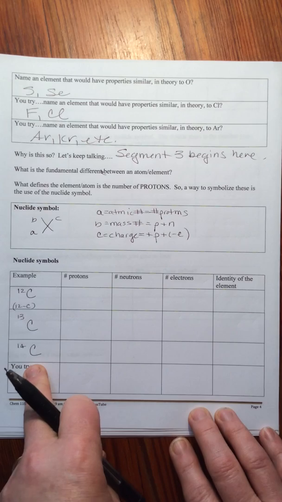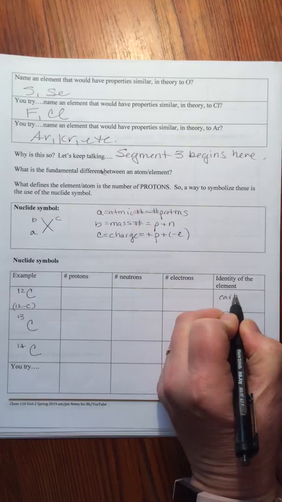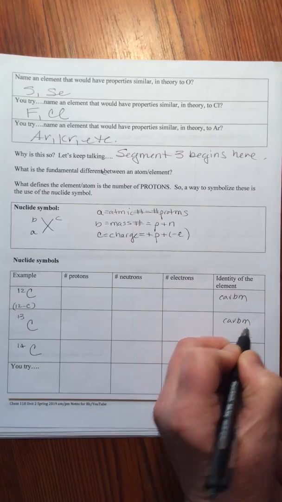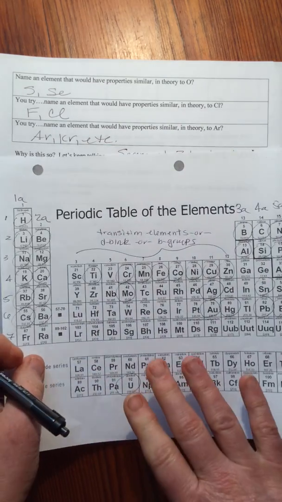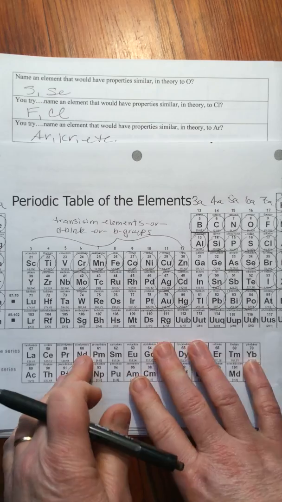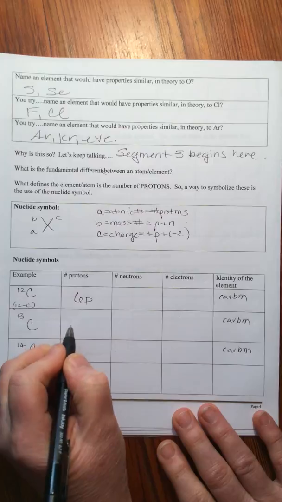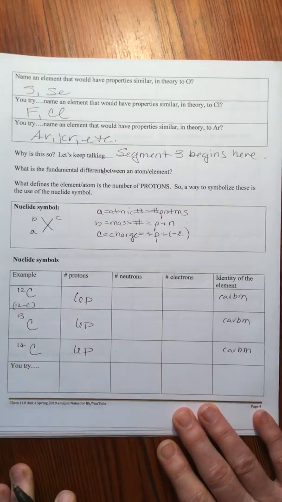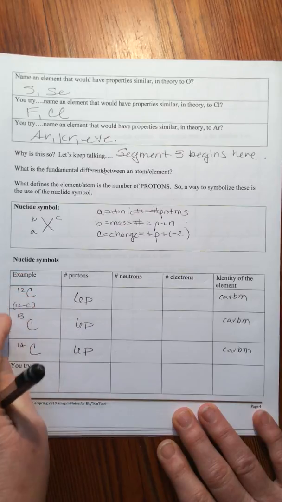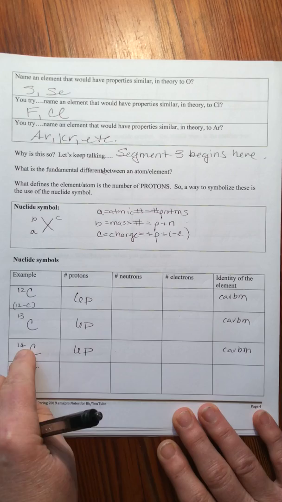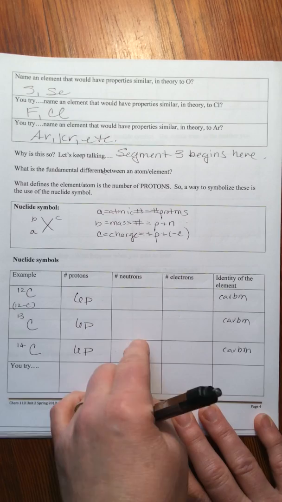Now our nuclide symbol, I could write, say this. All three of these have the same symbol, which makes all three of these carbon. By definition, carbon has 6 protons. So all three of these are going to have 6 protons, 6 protons, 6 protons. What makes them different, however, is their mass. Mass of 12, mass of 13, mass of 14.